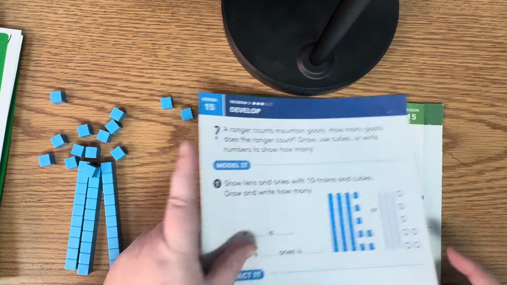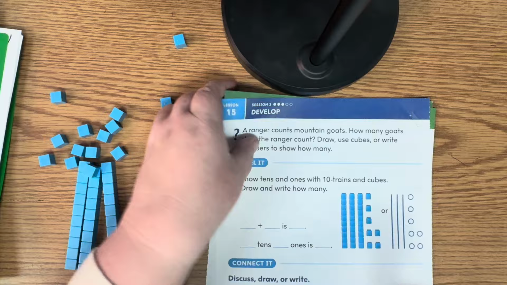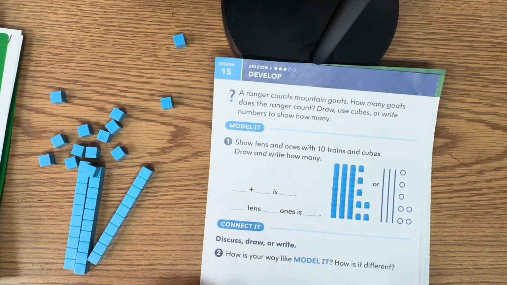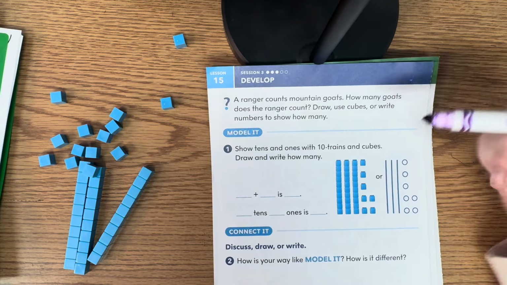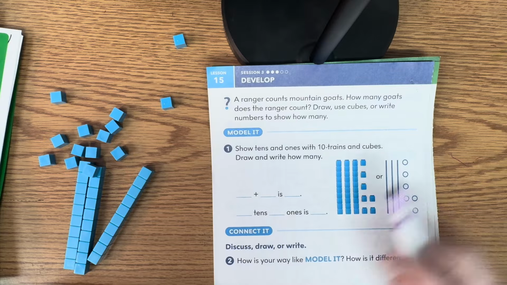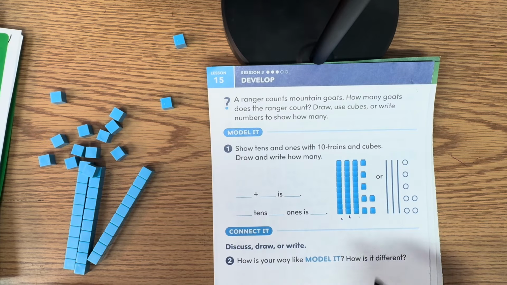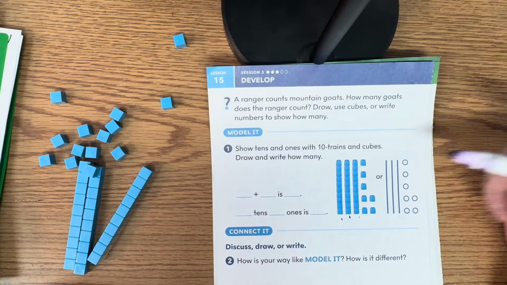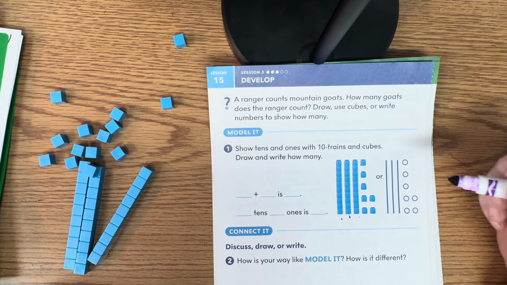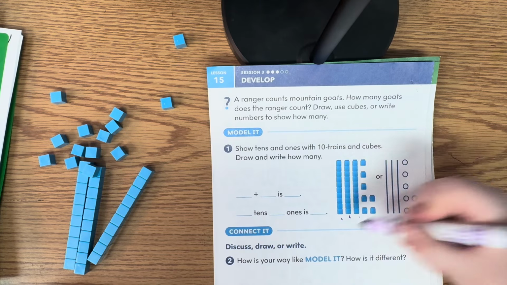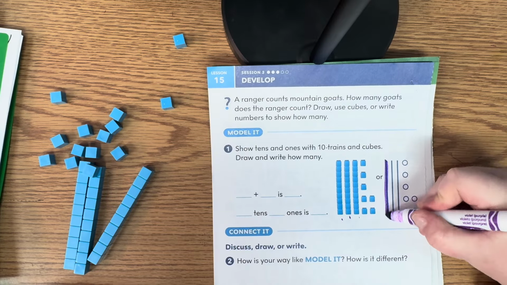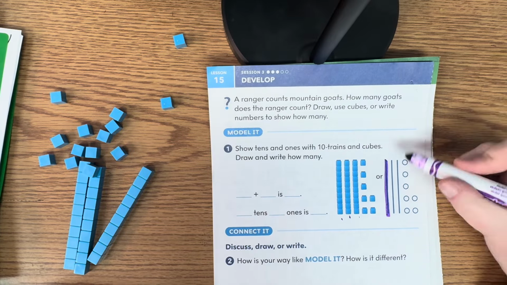So I'm going to turn it over on the back here. And this is how the author of our workbook did it. They used those 10 trains, okay? So they showed the 3 tens and the 7 ones. And this is another way you can do it. If you're just drawing it on the paper instead of drawing a whole bunch of squares, if you just draw a line, that can represent a 10 for you.